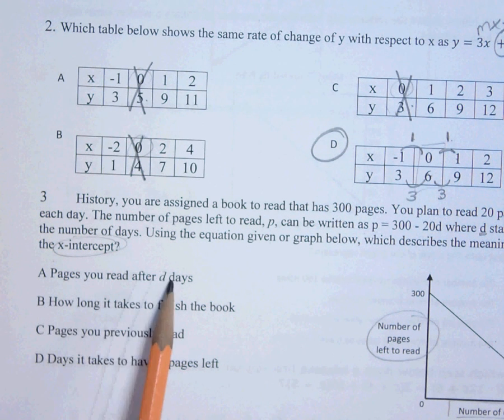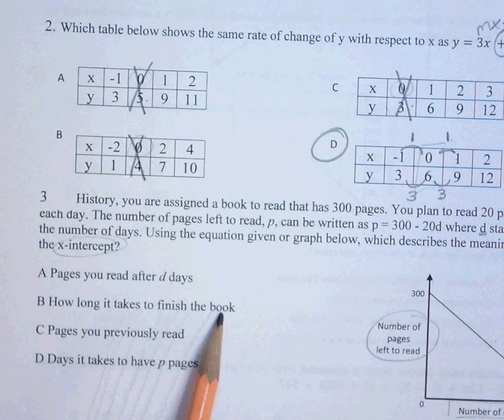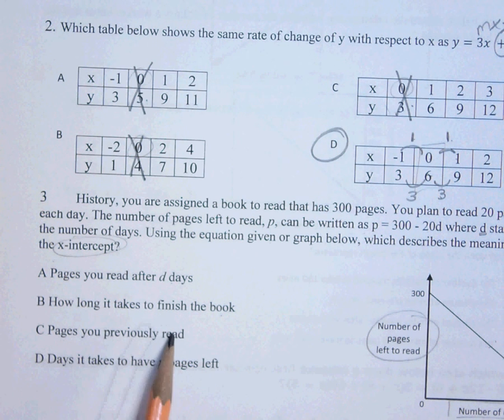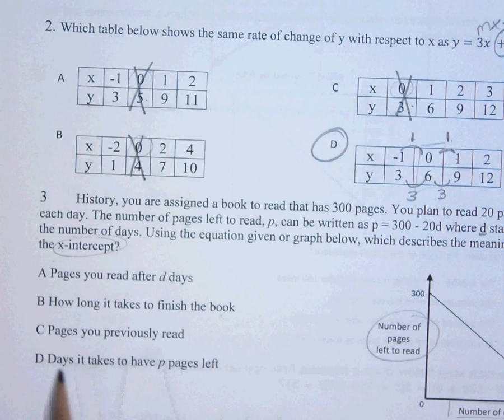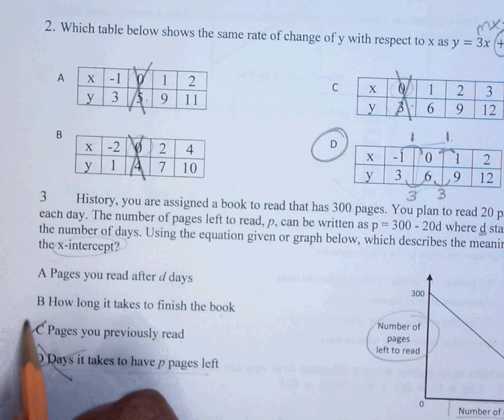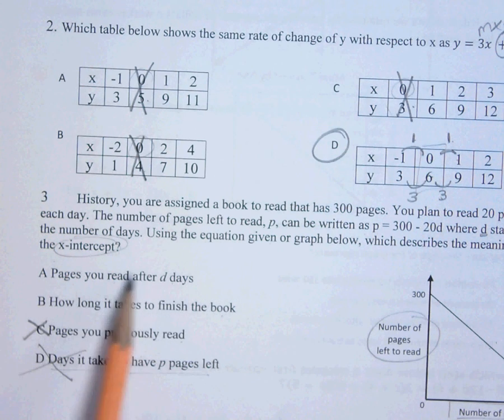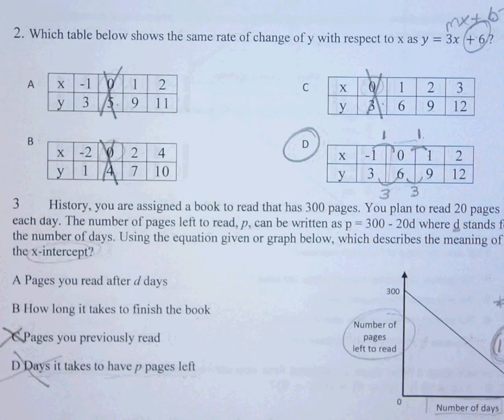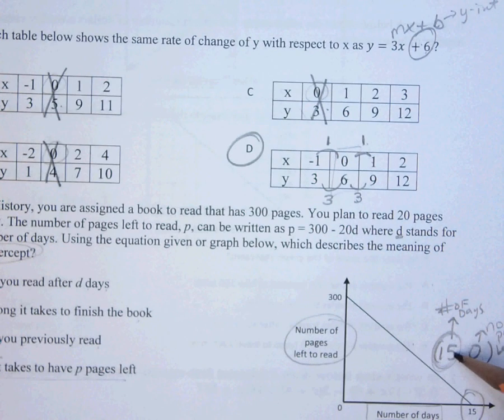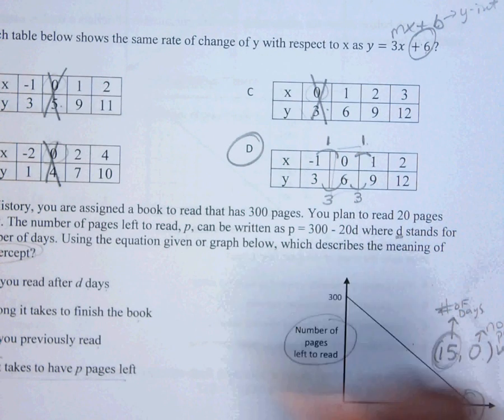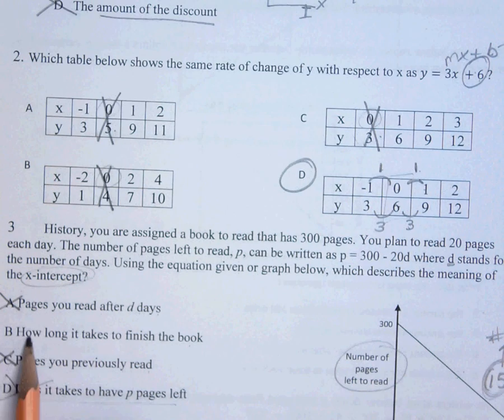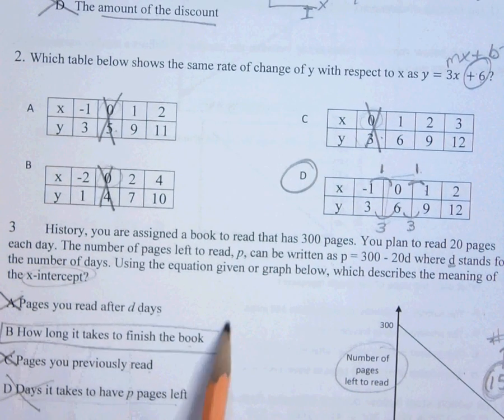So which one says that you have finished the book? Pages you read after D days, how long it takes to finish the book, pages you previously read, days it took to have P pages left. Do you have any pages left? Pages you previously read is 15. Does it represent what you read before? No, that's not what you've read. Pages you read after D days. So does 15 represent how many pages you read? Or does it say how long it takes to finish the book?